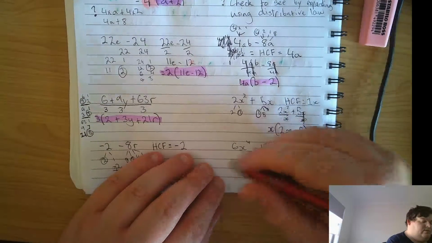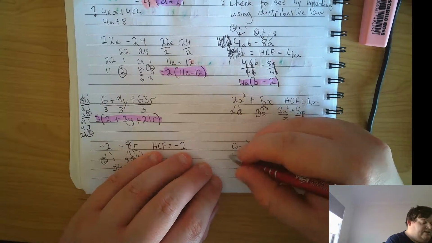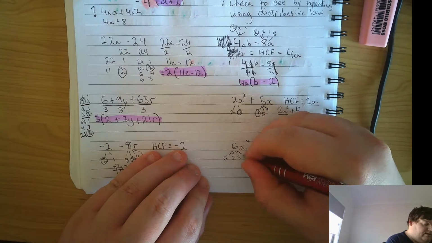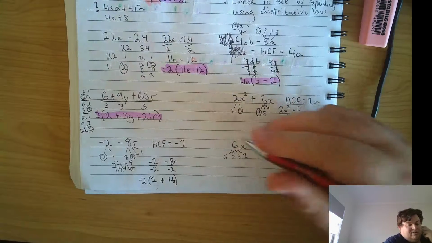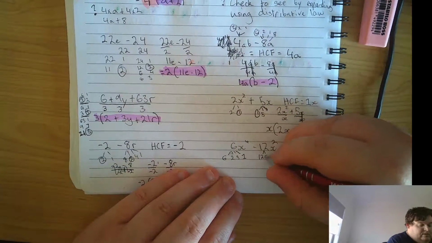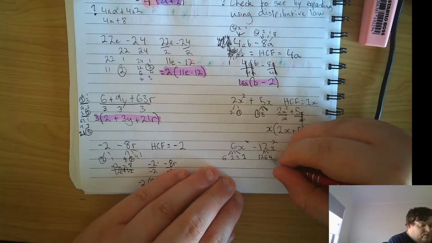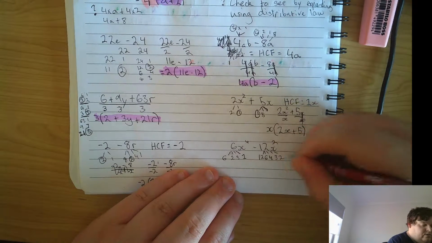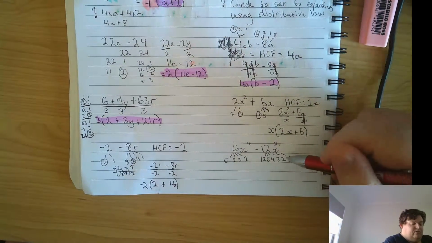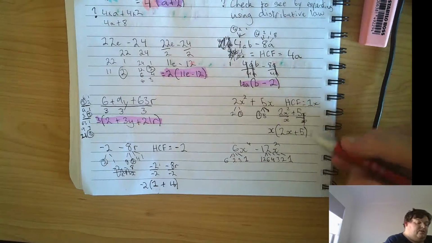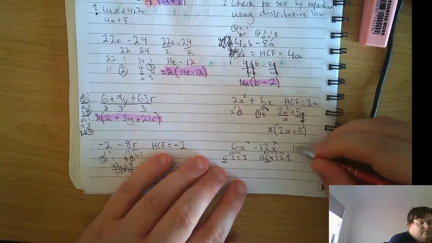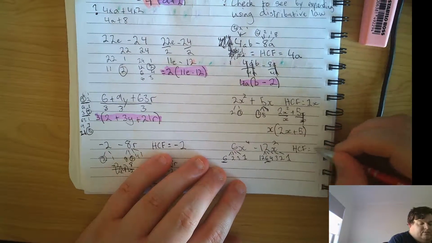Similar setup to before. We have highest common factor. Now factors of 6 are 6, 2, 3, and 1. 6 times 1 is 6, 2 times 3 is 6. For 12, we have 12, 6, 4, 3, 2, and 1. All right? Because we have 12 times 1, 6 times 2, 4 times 3. So the highest common factor of both of these is 6. Highest common factor equals 6.